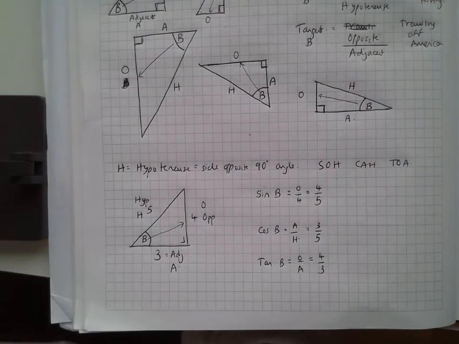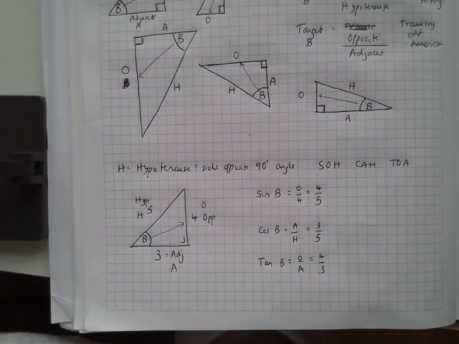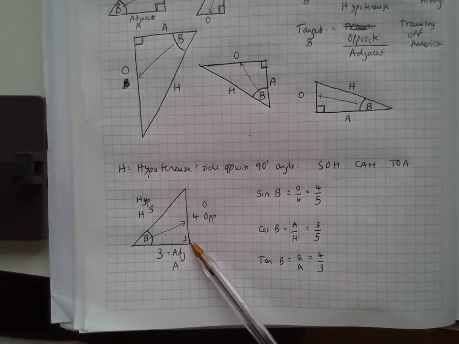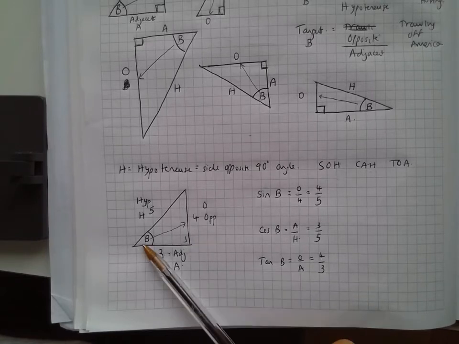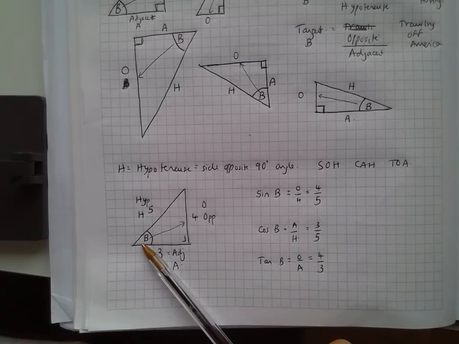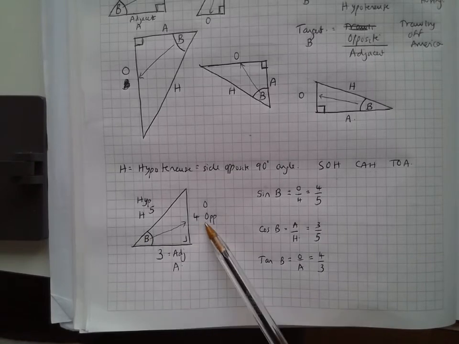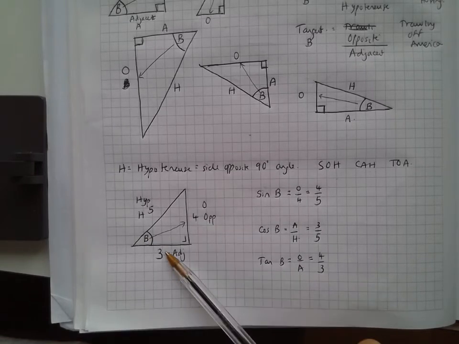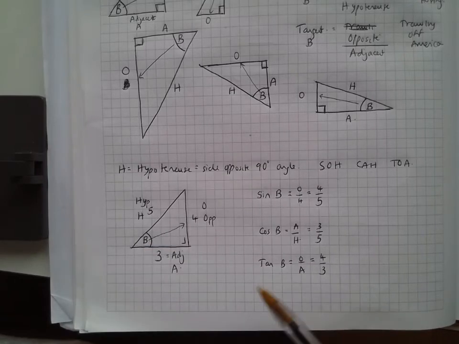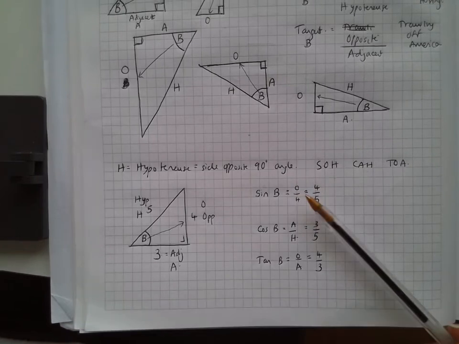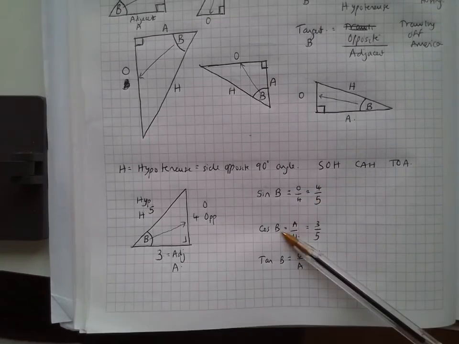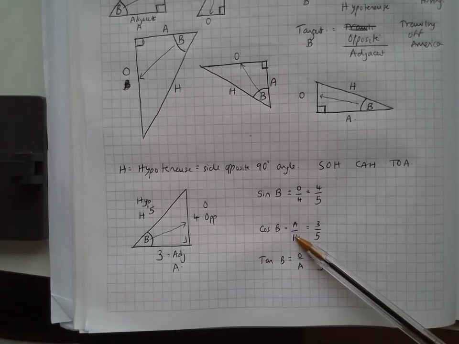Remember, we labeled our triangle, we put the hypotenuse opposite the right angle. We said this was the angle B we were talking about. The opposite in that triangle is the side that's opposite angle B, so it's over here. The other side, the one that's next to or adjacent to angle B, is the adjacent. Then we said sine was opposite over hypotenuse, 4 over 5. Cos B was adjacent over hypotenuse, which is 3 over 5. And tan B was opposite over adjacent, which is 4 over 3.